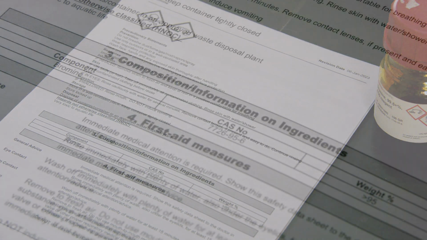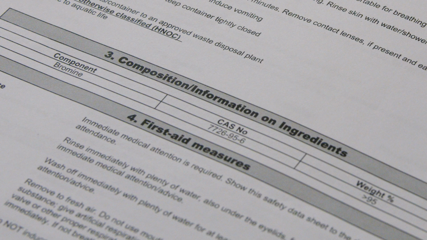In Section 3, you'll find composition and information on ingredients. This section shows the chemical ingredients and their concentrations. It's like the recipe of the chemical.